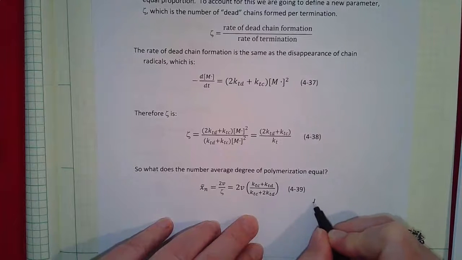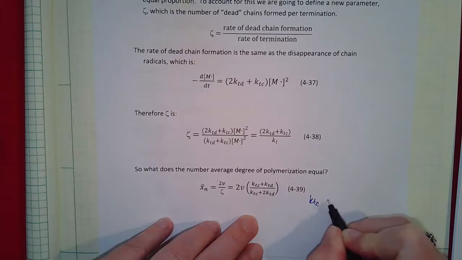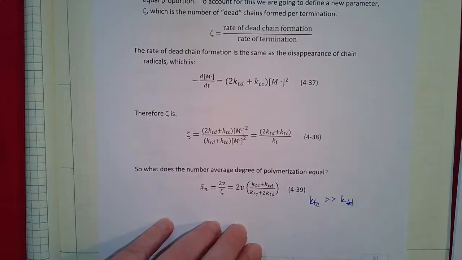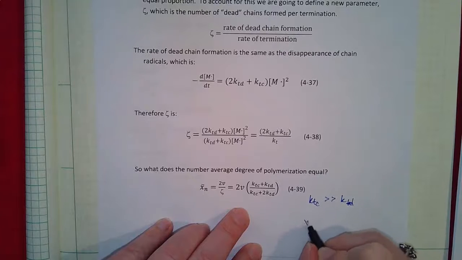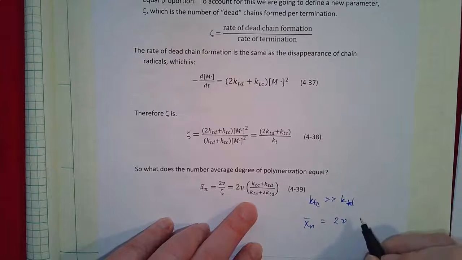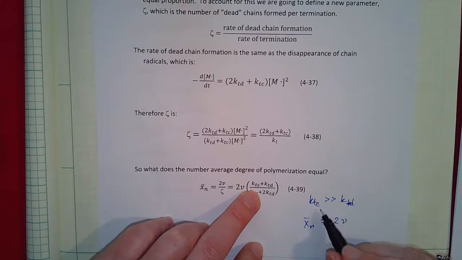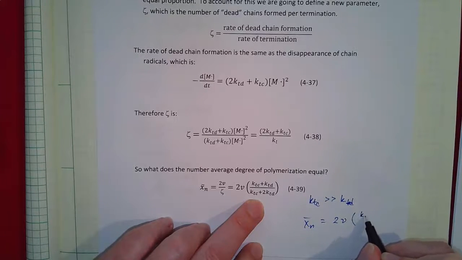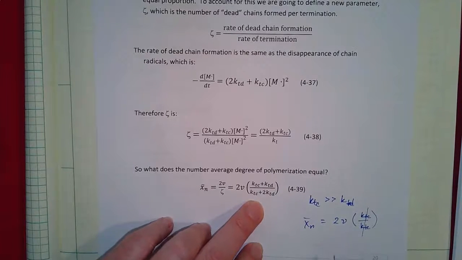So let's think about when KTC is much, much greater than KTD. Now we have the number average degree of polymerization equals 2V. So we've got KTC much greater than KTD, and if we simplify that, it's KTC over KTC, which is 1. That cancels. So if termination by combination is much bigger, we've got 2V.